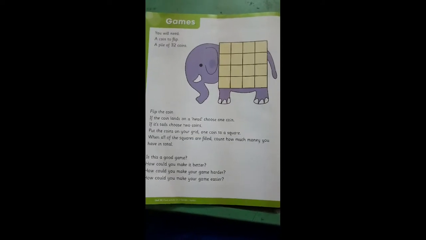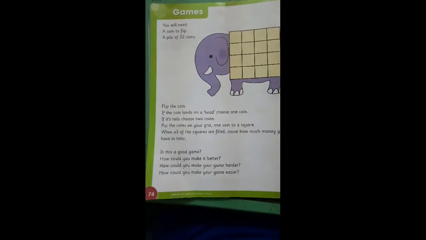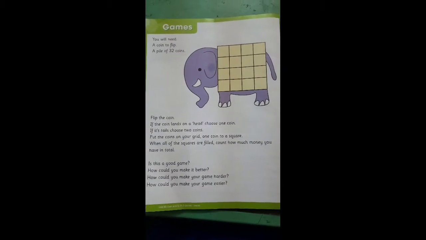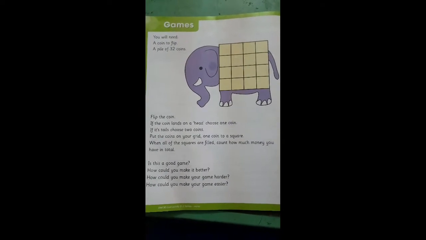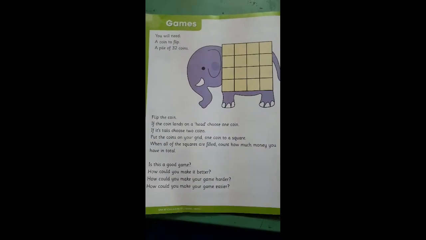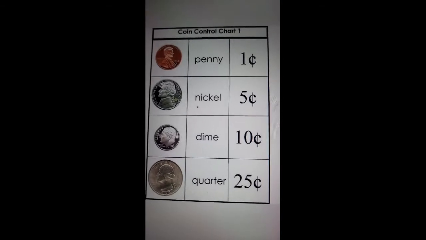Today we are going to learn about money. That means the lesson name is money. Page number 74. In this chapter, we can learn about the money, about the coins. We already studied before. Okay, we can study a little more in this chapter. Okay, dear students, we can start.